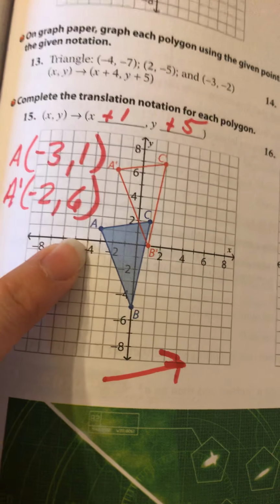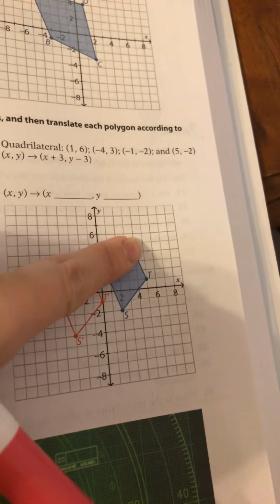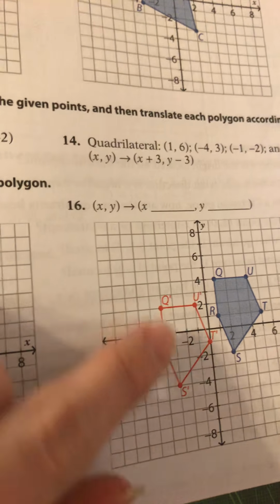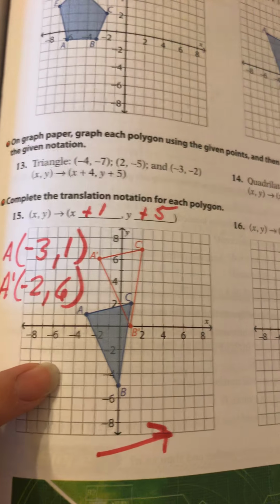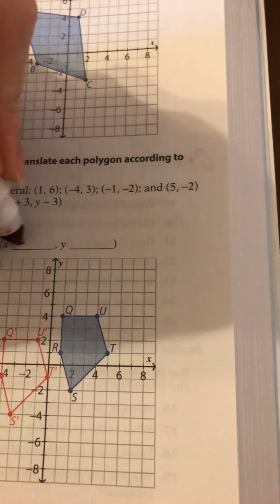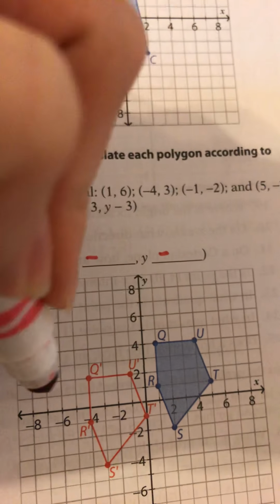Now this one we had a positive translation. This time we're having a negative translation because it is both going down and to the left. Down and to the left is negative. Up and to the right is positive. So if we're negative, I'm going to just automatically put 2 minus signs because I know they're both going to be minus. And we have Q right here and Q right here.